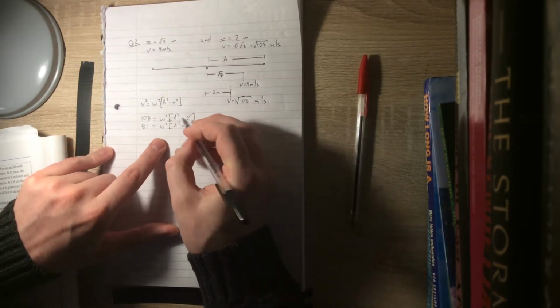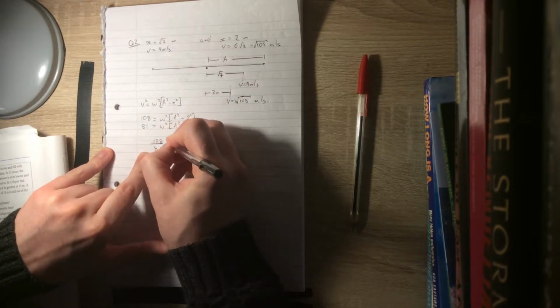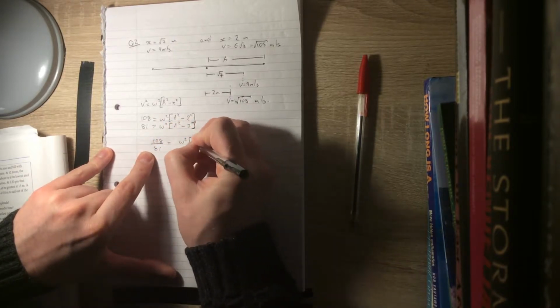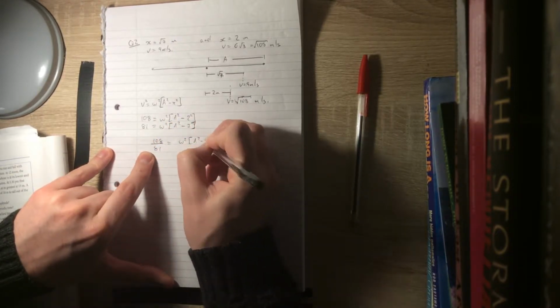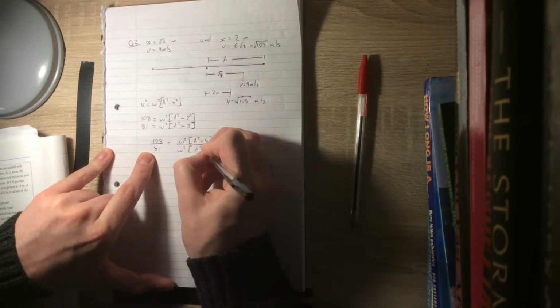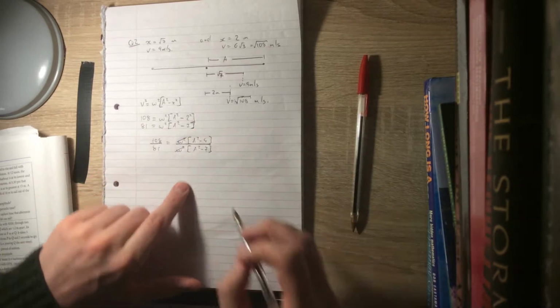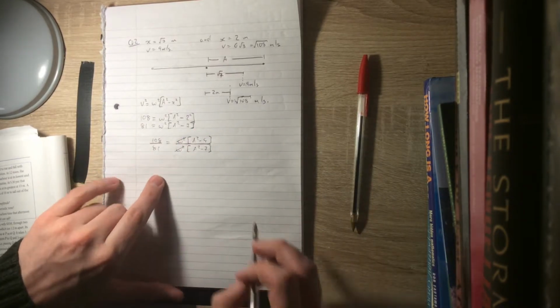Okay, so we can divide these equations by each other. We can say 108 over 81 is the same as omega squared a squared minus 4 over omega squared a squared minus 7. Then the omega squareds cancel, so now we have an equation that only has one variable, a squared.